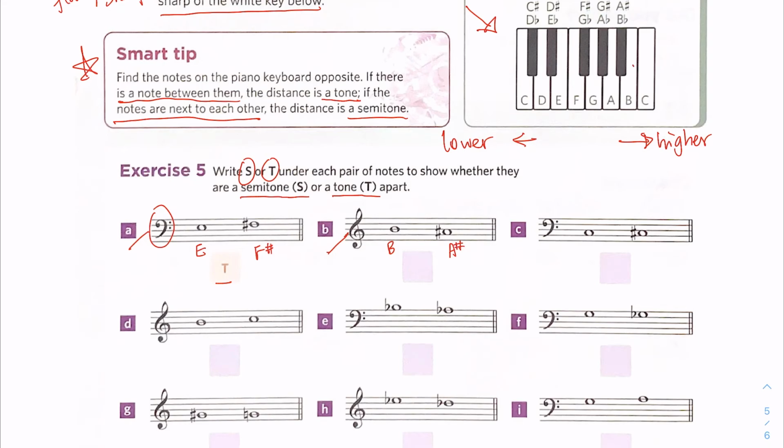Question B, we have a B going to A sharp. So this is B and this is A sharp. There's nothing in between them. So this is a semitone. We'll put S.